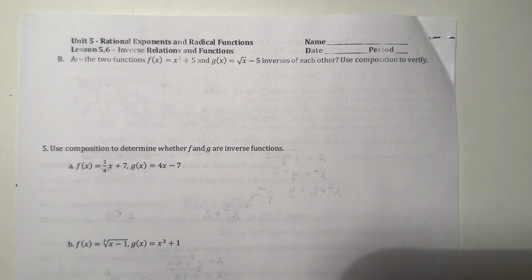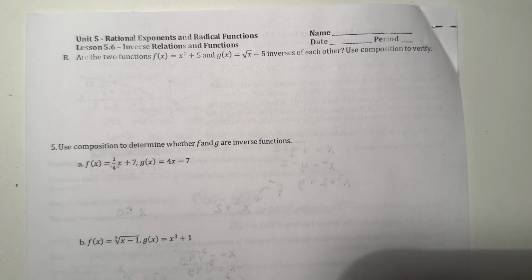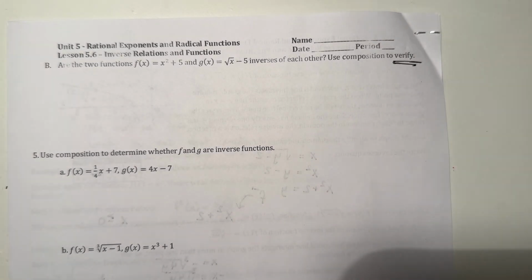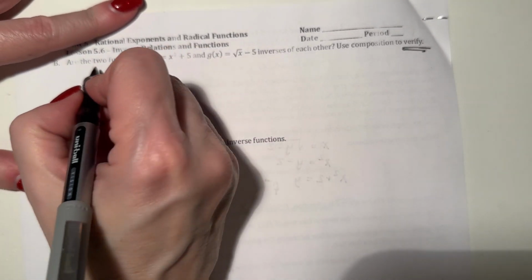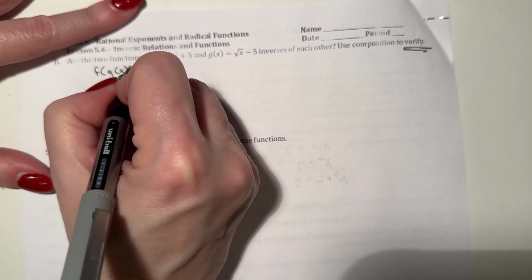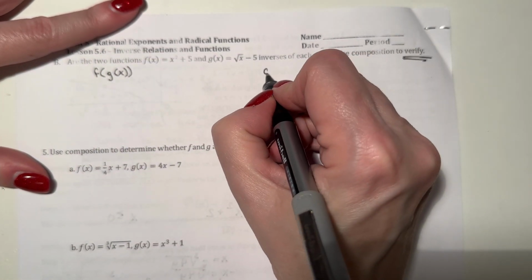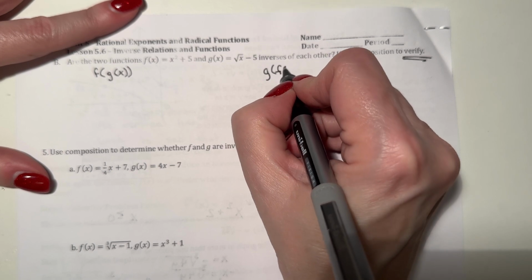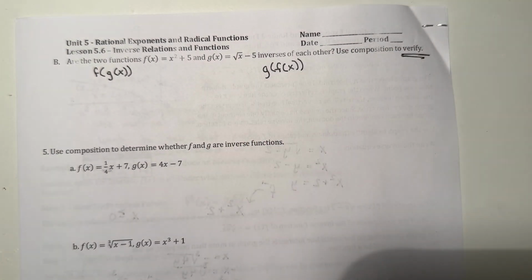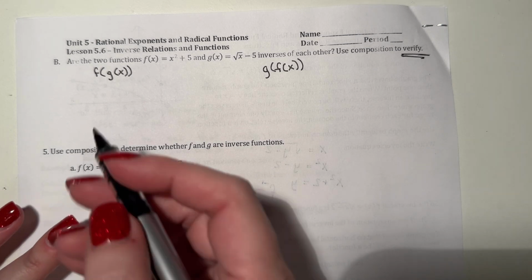So, are these two functions inverses? Verify, okay? You got to verify. That's your action verb there. You got to verify it. So, first thing I'm going to do is do f of g of x, and it better equal x. And then I'm going to do g of f of x, and again, it has to equal x. You can't just do one and not do the other.